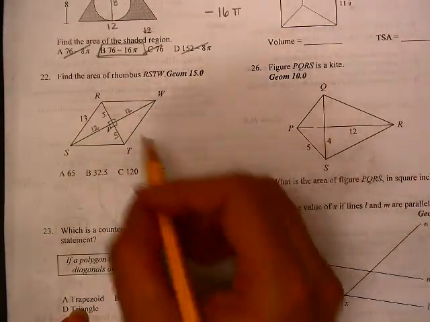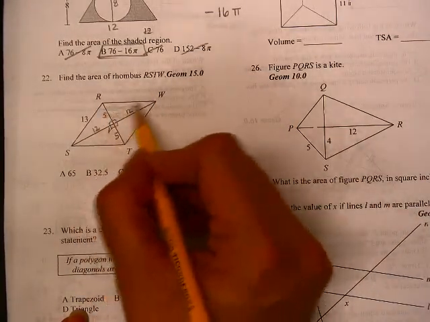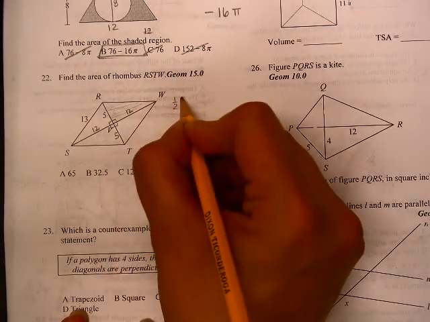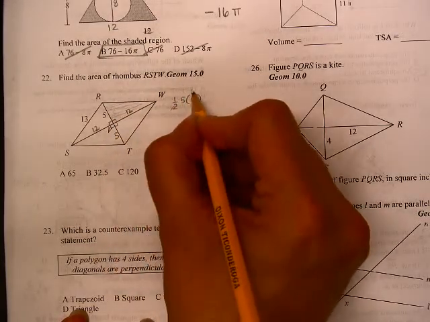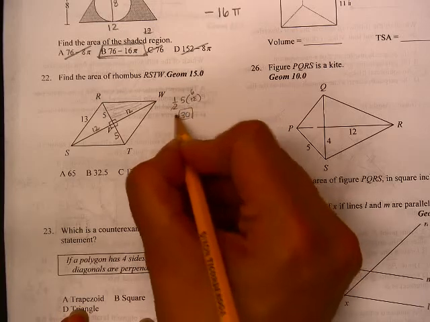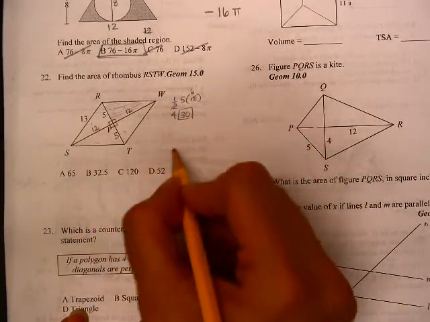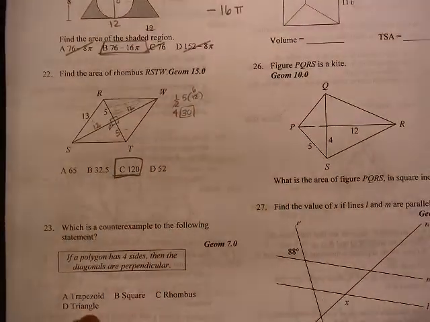And I want to find the area of the whole thing. So the area of one triangle would be 1/2 of 5 times 12, which gives you 30, but I have 4 of them, and so I would get 120 as my answer.